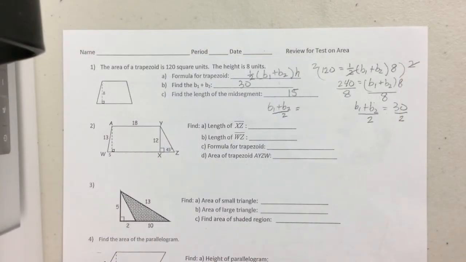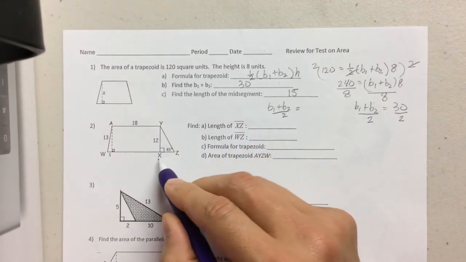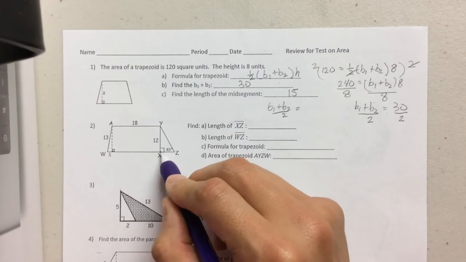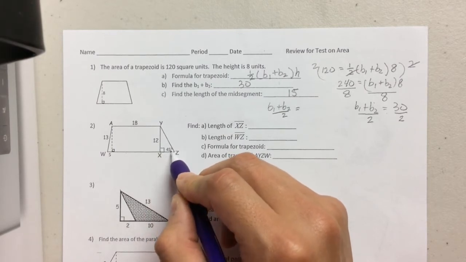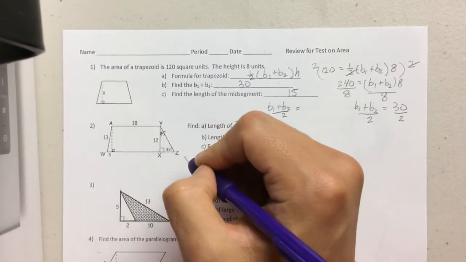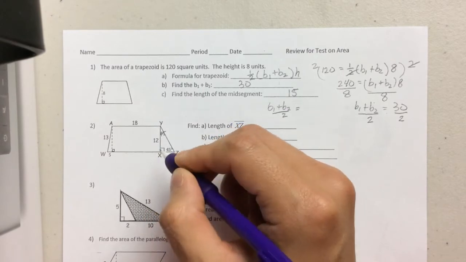All right, here's number 2. It asks, find the length of XZ. So here's XZ. We've got to find this length. If you haven't noticed, this is a 90 degree angle. Here's a 45. So if this is 45, and this is 90, this angle also has to be 45. Now this is a 45, 45, 90 triangle.